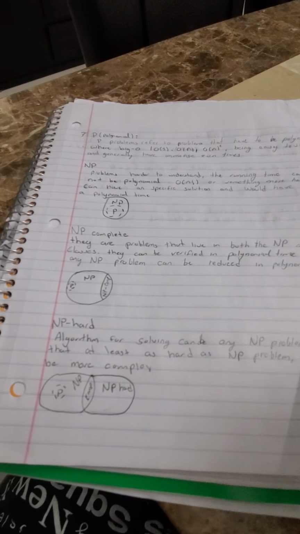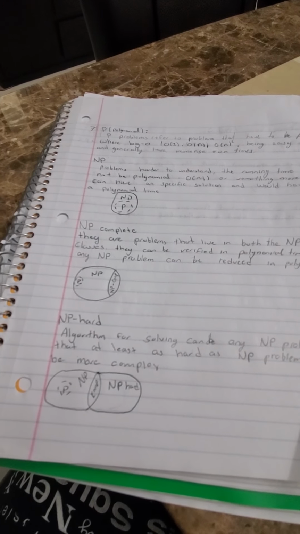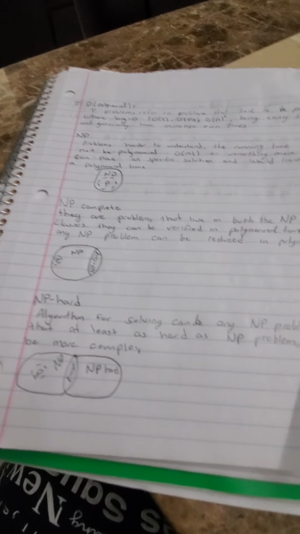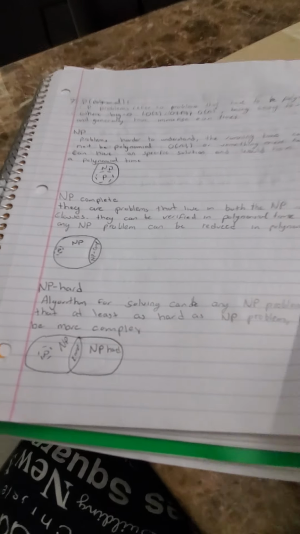So I think I just have to explain the ways to think about the P, NP, NP complete, and NP hard, and I'll give some diagrams of it.